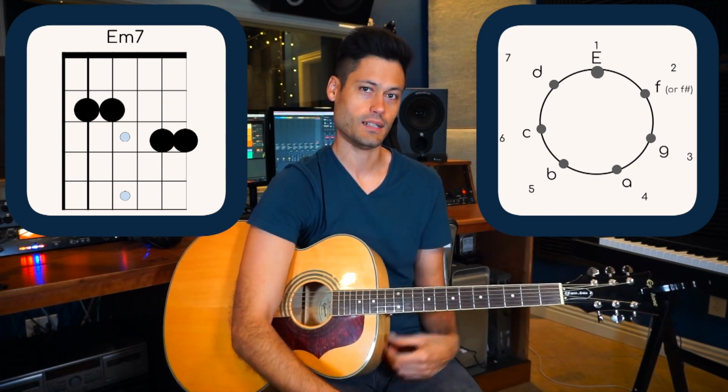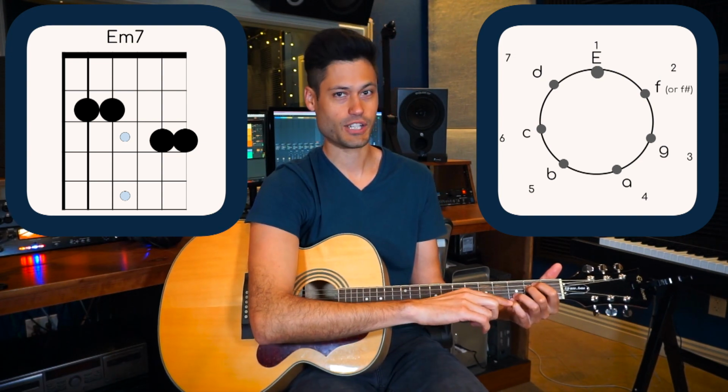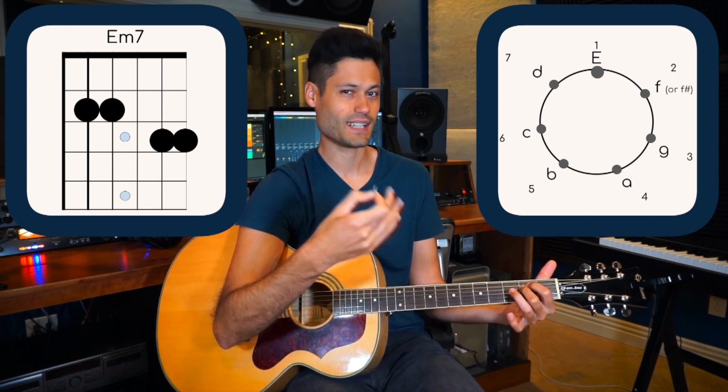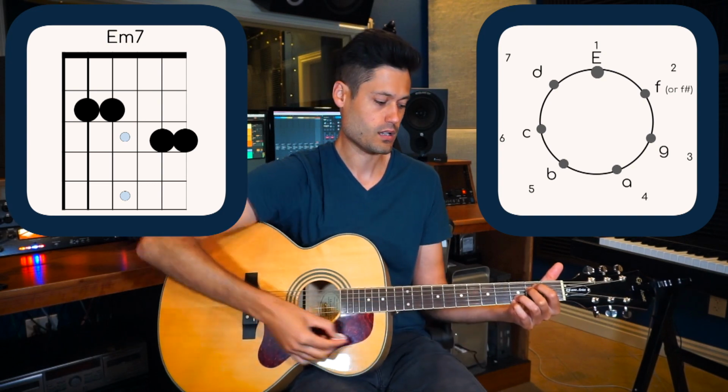Now we have an E minor 7 with a high G note in it, and G is already in an E minor chord, so its nature didn't change. We don't necessarily give that a name.